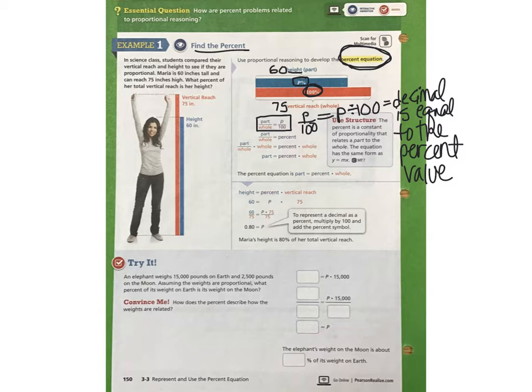Okay, and it's equal to that percent value. So when you see the word percent here, this is the percent in decimal form. So what we're doing is solving this equation so that we can have everything on one line horizontally.